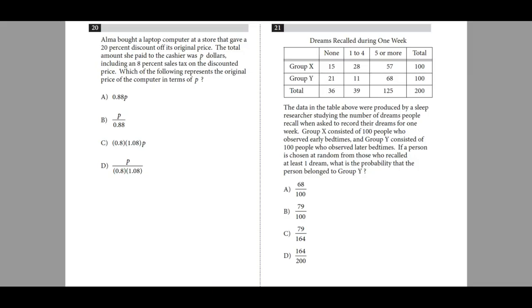So the real problem: Alma bought a laptop computer at a store that gave, so the first thing we know is there was a 20% off discount to the original price. We do not know what the original price is, so I'm going to call that X. The total amount she paid to the cashier was P, and we also have to include an 8% sales tax after the discount. You always want to do your discount first because you're not paying tax on full price.